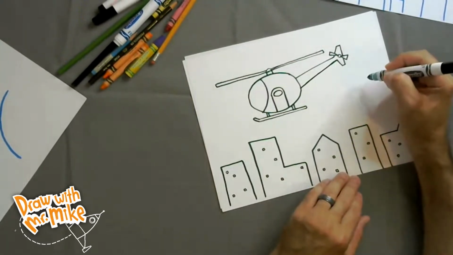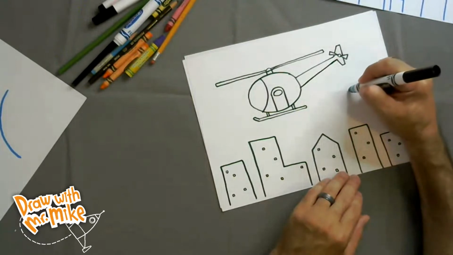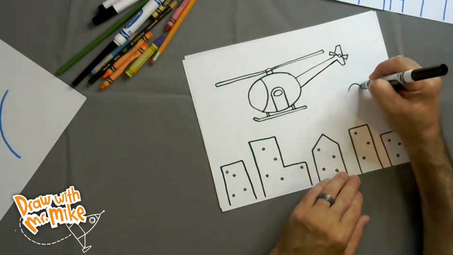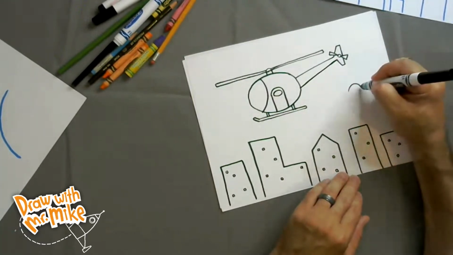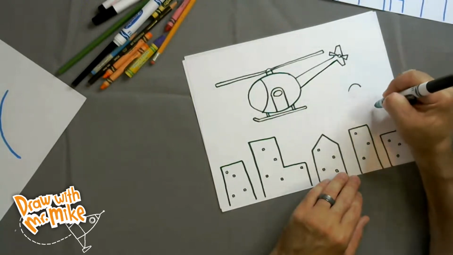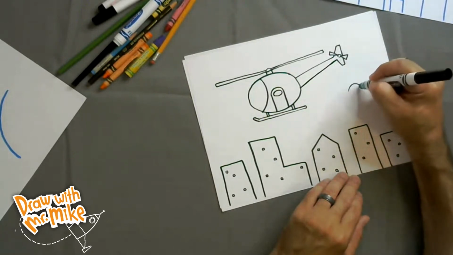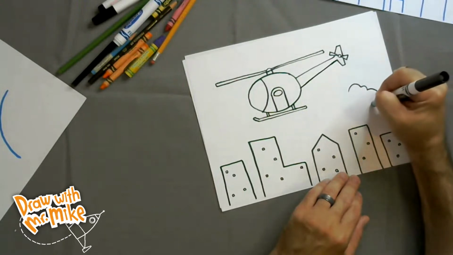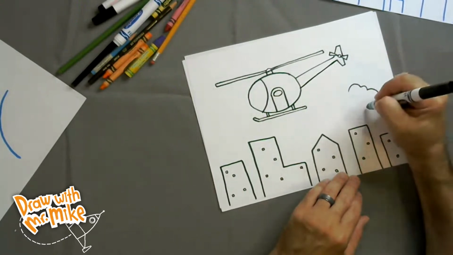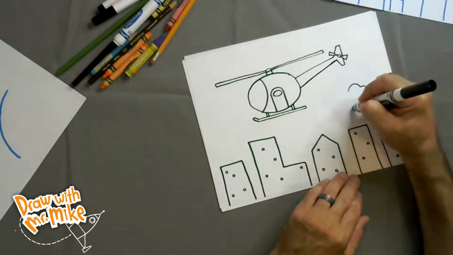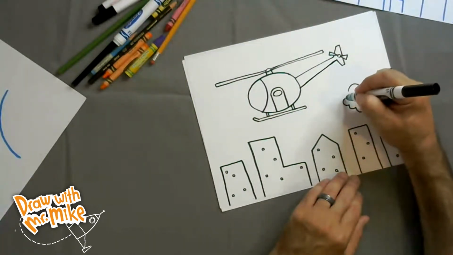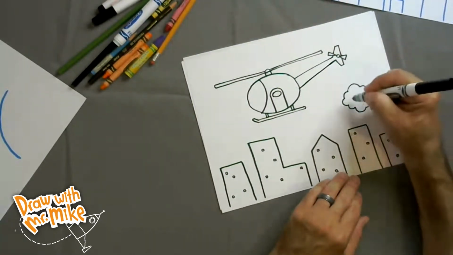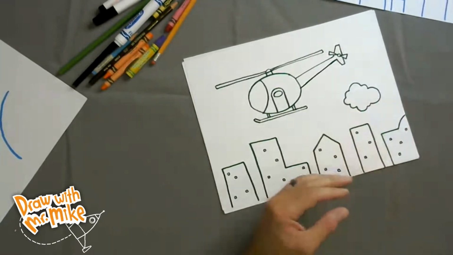So, to make a cloud, all we need is an arc. So we draw an arc like this, and then we vary the size of the arc all the way around. So we'll make a medium size, a small, a big arc, a tiny arc, a medium size, whatever size you want. You just have to change the sizes as you go all the way around and then join it back to the beginning. And there's a cloud.